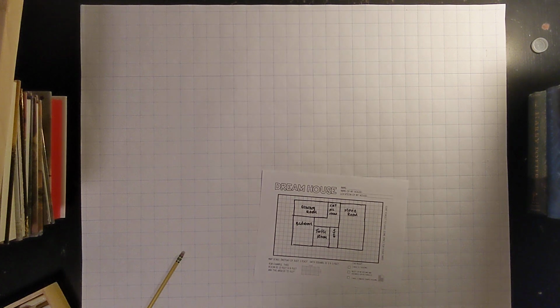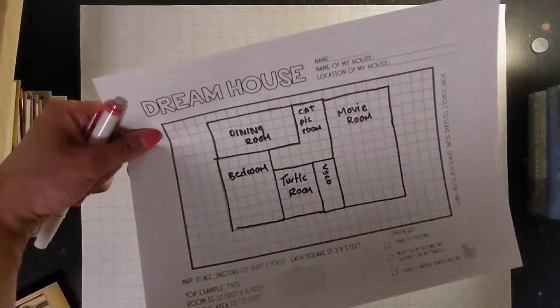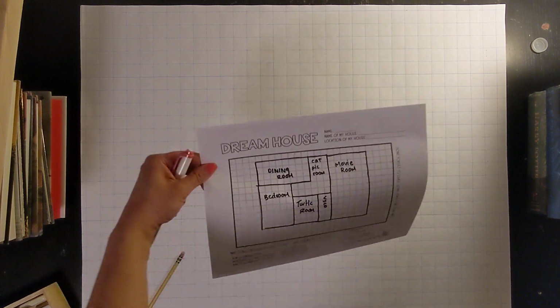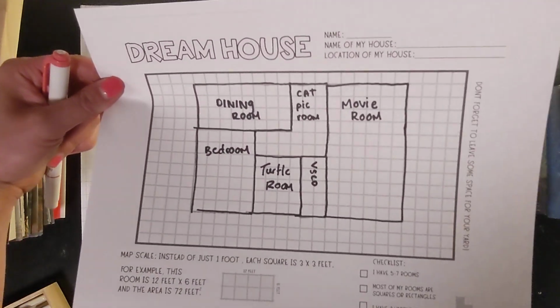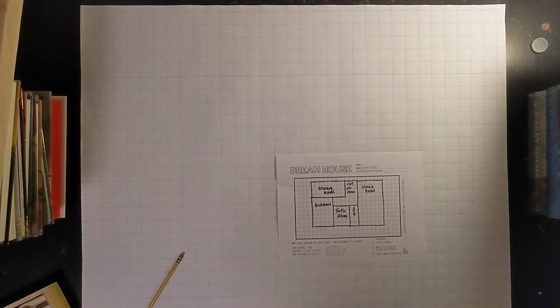All right, for this step of the dream house, we are going to take our model and draw it on a giant scale, and we'll keep it exactly the same dimensions. That means the same size, but we're going to put it onto a piece of lined or gridded paper. Before you do this step, you need to be finished with a couple things.